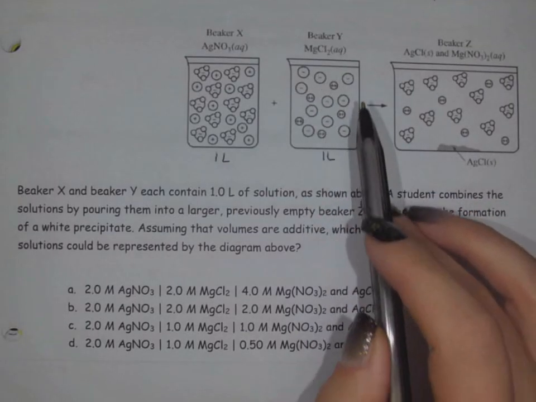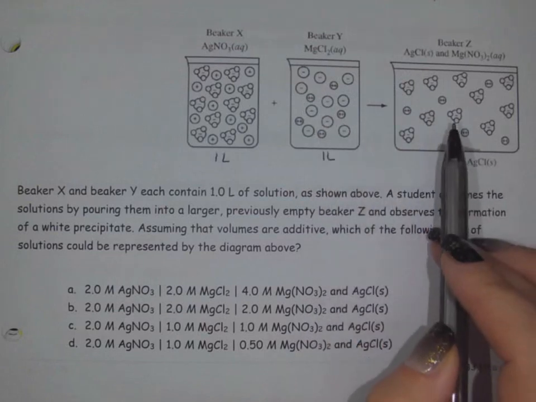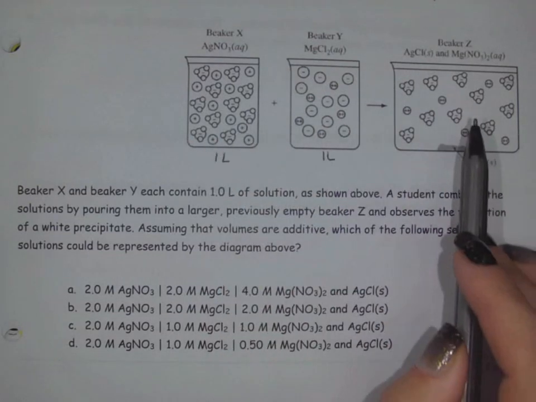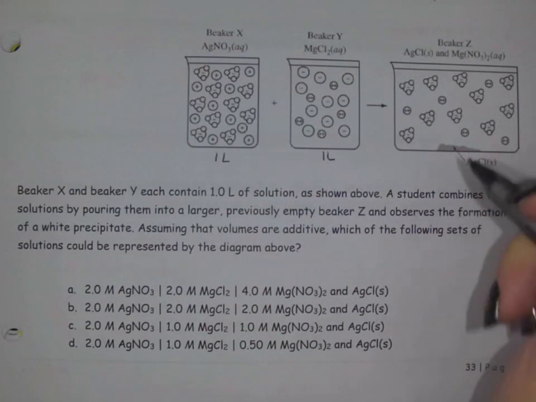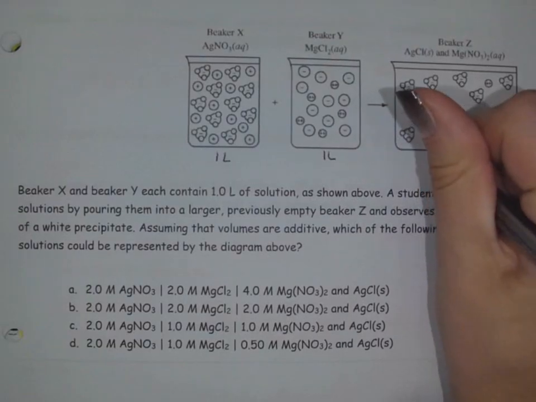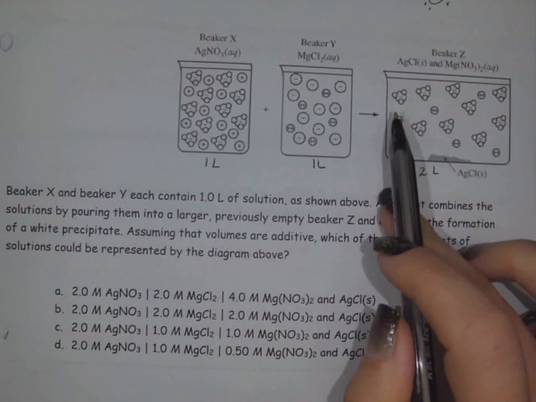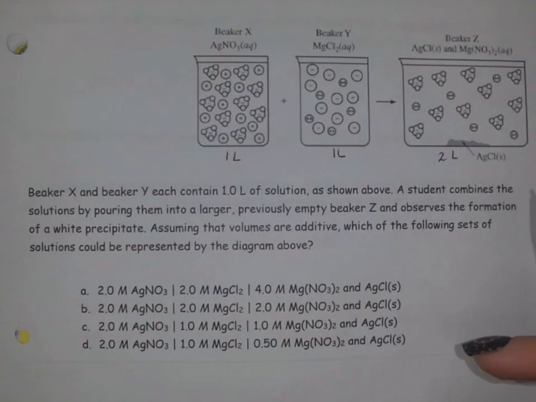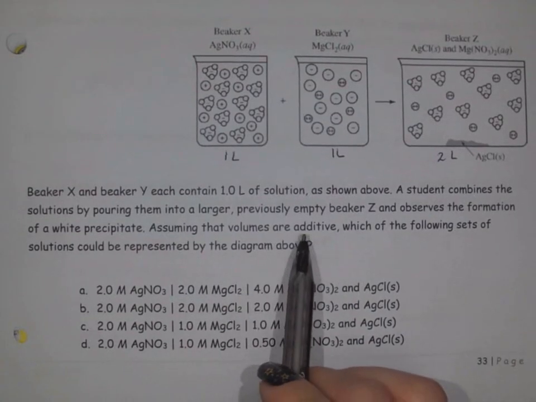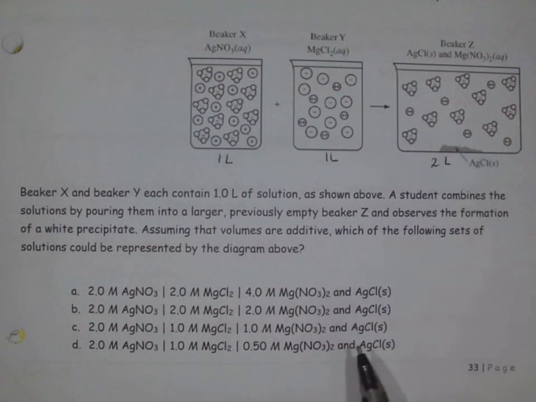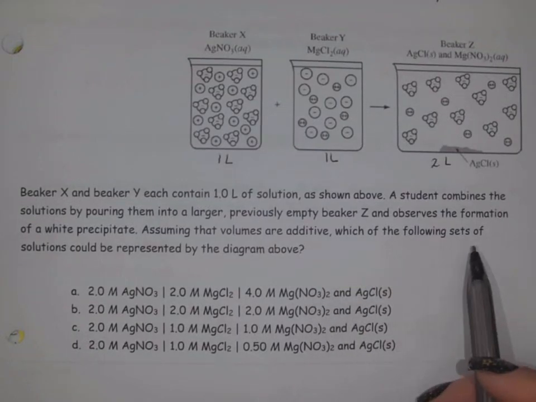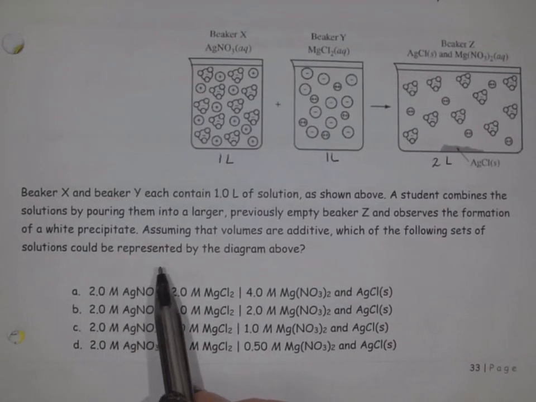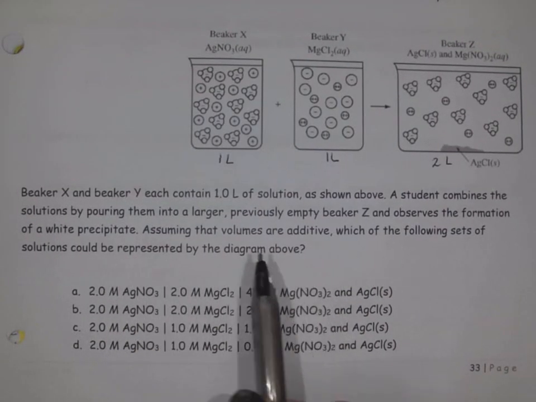Look at this. If this represents 1 liter and I pour that in there, and this represents 1 liter and I pour that in there, and the size, oh, this is not 1 liter. This is 2 liters over here. Assuming that the volumes are additive, 1 liter plus 1 liter equals 2 liters, which of the following set of solutions couldn't be represented by the diagrams above?